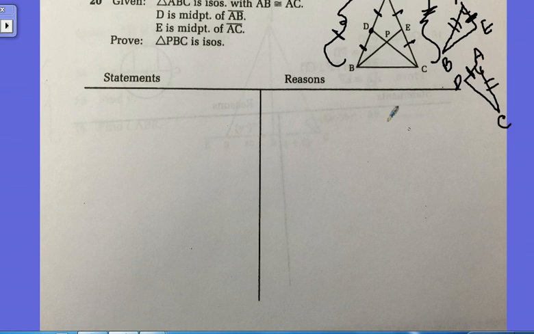These two triangles are congruent. Now if we look at that, that's going to give us congruent triangles. Let me take a second to write down our givens.